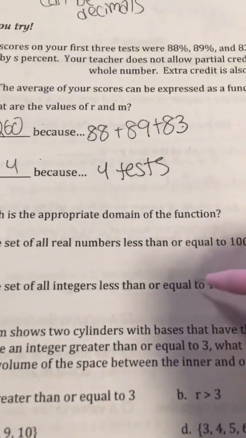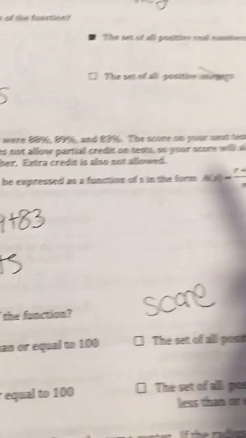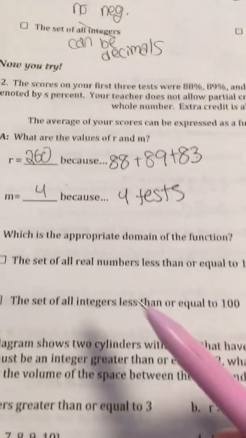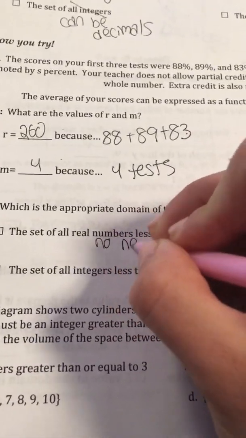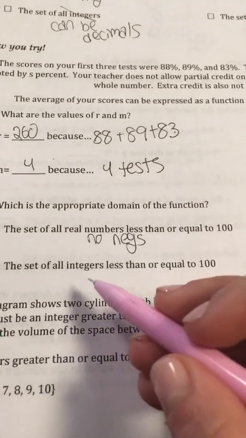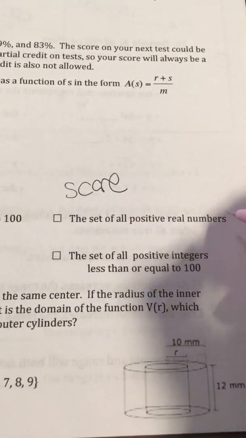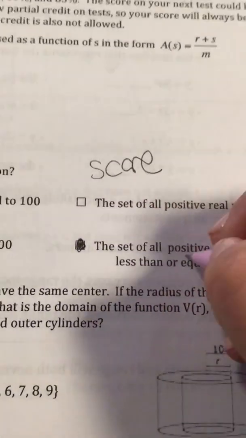The most appropriate domain, so S is the score. And remember, you're not allowed partial credit, so no decimals. And also no extra credit, so I can't go over 100. So it has to be not all real numbers, because no negatives. Not all integers, again, because integers include negatives. So now it's either all positive real numbers or all positive integers less than or equal to 100. No extra credit and no decimals, so it has to be this one.